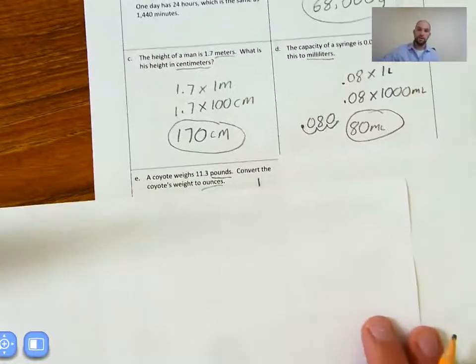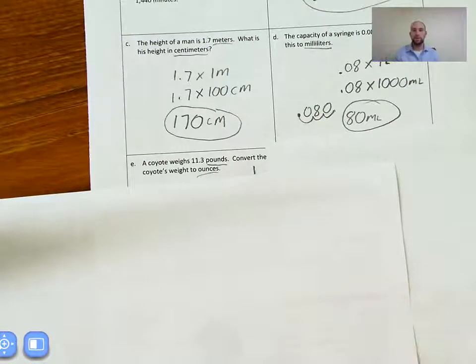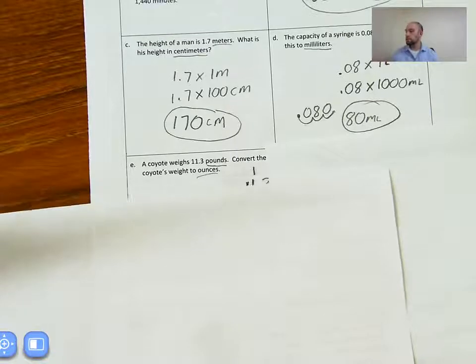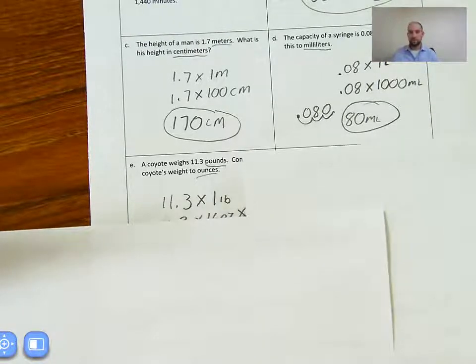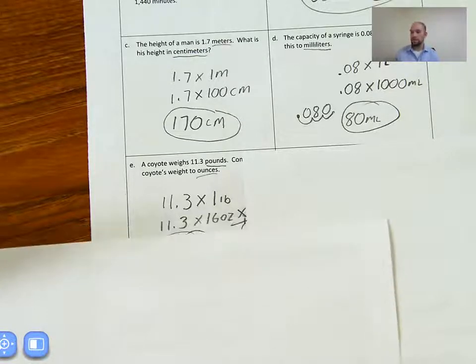A coyote weighs 11 3/10 pounds. Convert the coyote's weight to ounces. So we have 11 3/10 times 1 pound, which is the same as 11 3/10 times 16 ounces. There are 16 ounces in a pound.